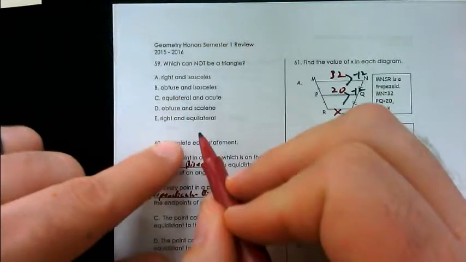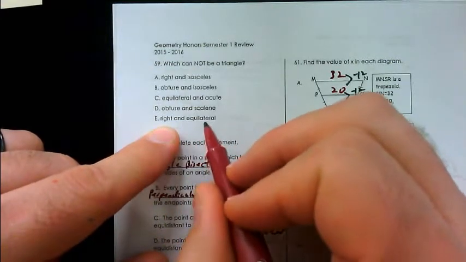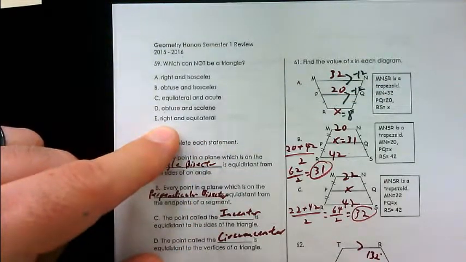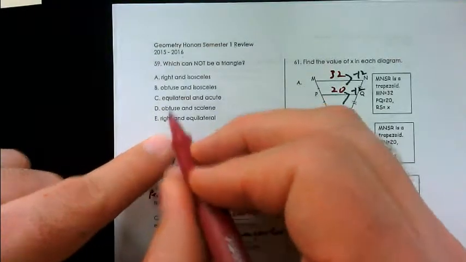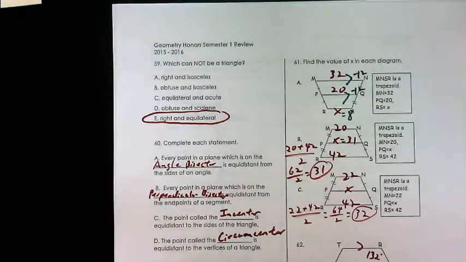Now, the last one, right and equilateral. Well, equilateral, again, we just said all the angles have to be 60. So by definition, it can't also have 90-degree angles. So E is the one that does not work. So, let's see. 69. 69.